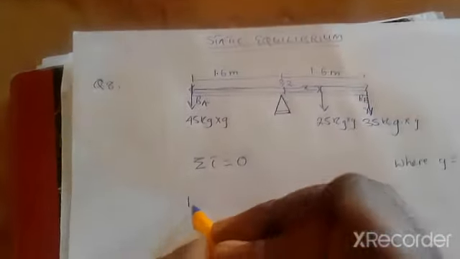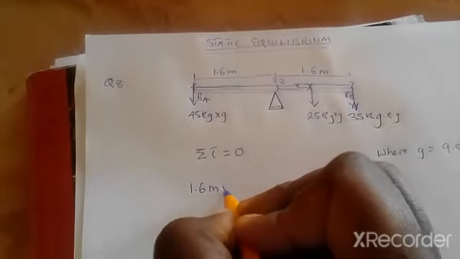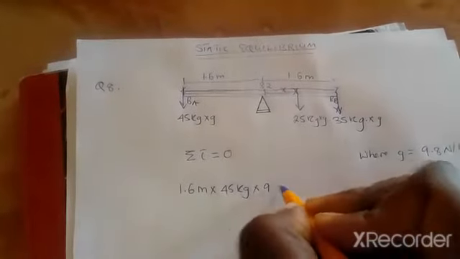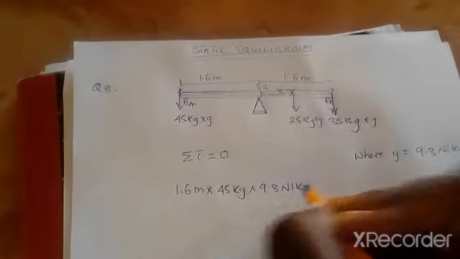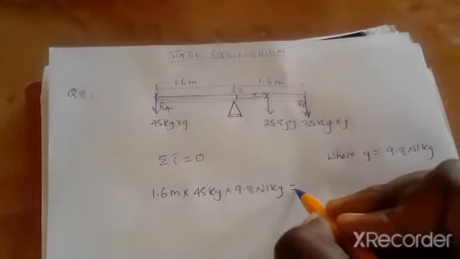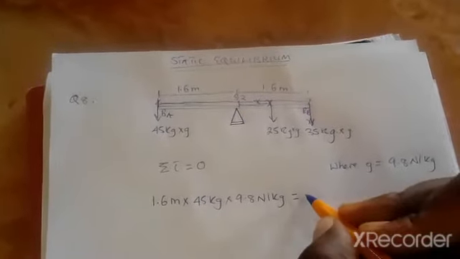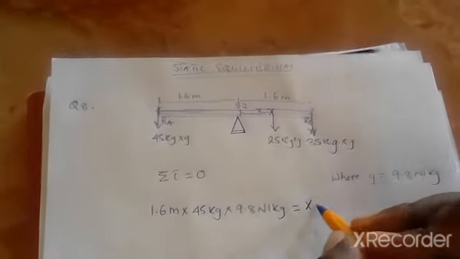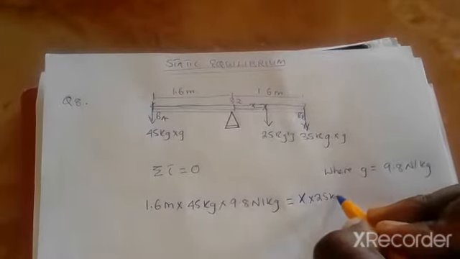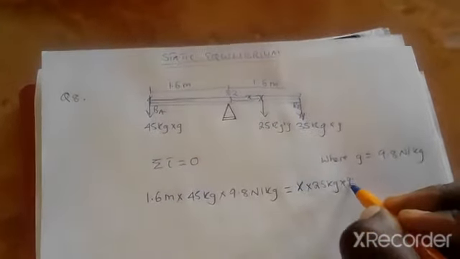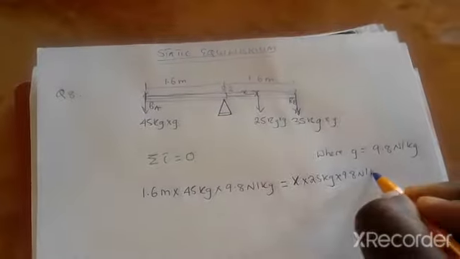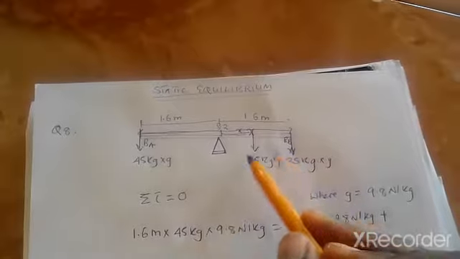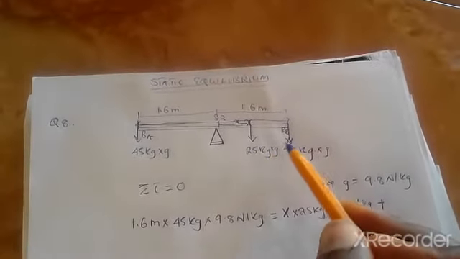Now the torque on this side will be the perpendicular distance multiplied by the weight, which is going to give us 1.6 meters times 45 kg multiplied by 9.8 newtons per kg, and that will be equal to the distance x multiplied by 25 kg, which is the weight of the girl, multiplied by 9.8 newtons per kg, plus, because we're having two forces this side, we'll add the torque here and the torque here.